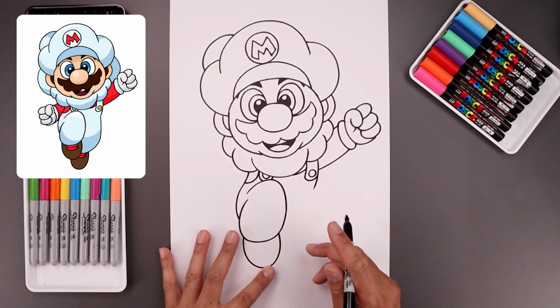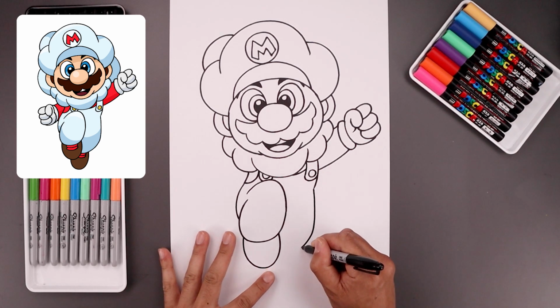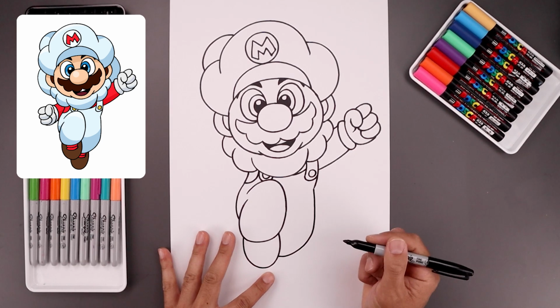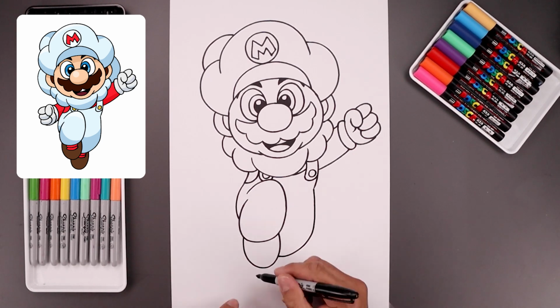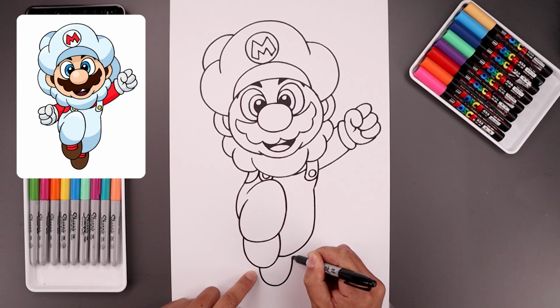Now I'm going to straighten out the right leg, starting from the hip, come down, round out the pant, and pull that in underneath the foot. Let's draw that same oval underneath the right leg. So we start down here, curve this down, and then bend that up.